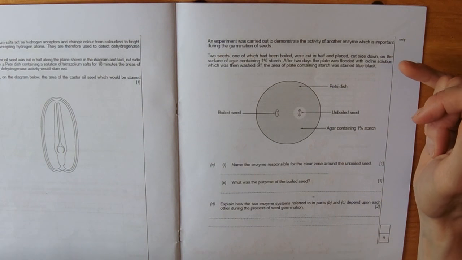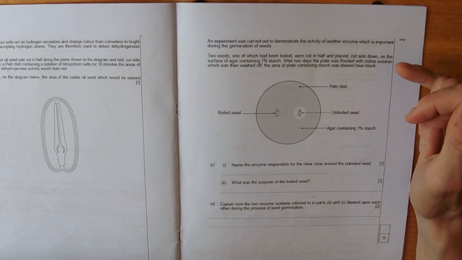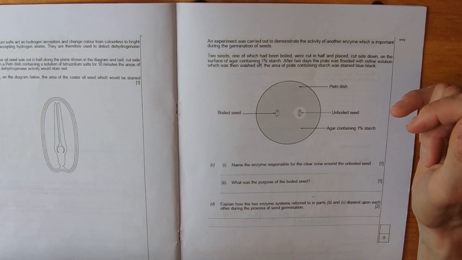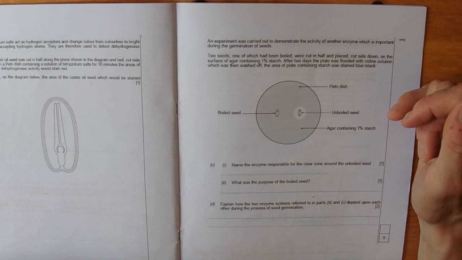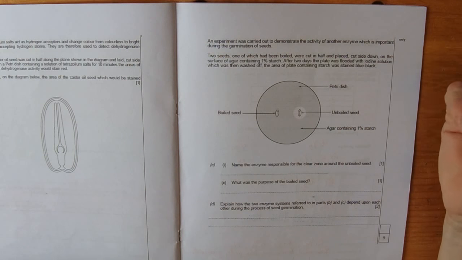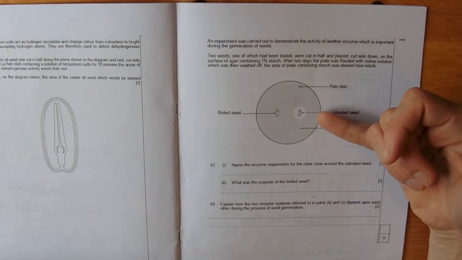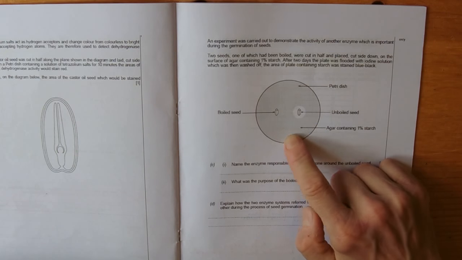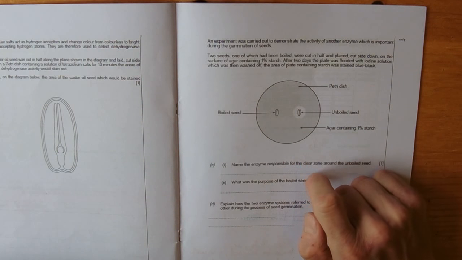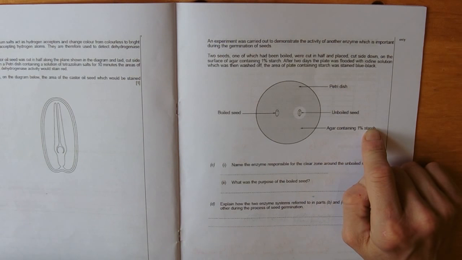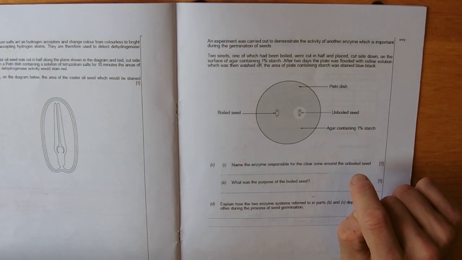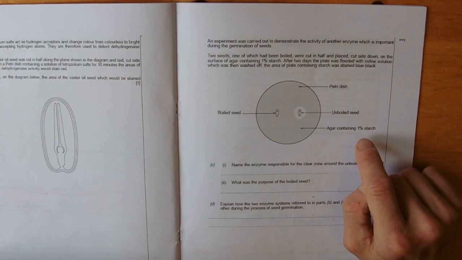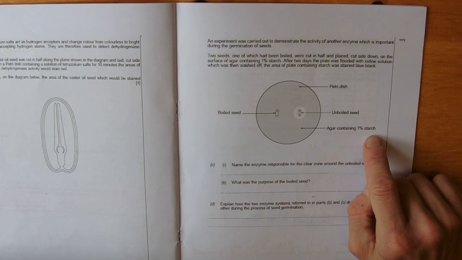Here we have an experiment that you've seen in the lab. It's in your lab book. So you've either done this or you know about it, you've seen a demo. Name the enzyme responsible for the clear zone. So we've got starch here, and we're in the clear zone. The starch has disappeared, so the starch has been broken down into maltose and then possibly into glucose. But what's the enzyme that breaks down starch? You've definitely met that, and you know about that.